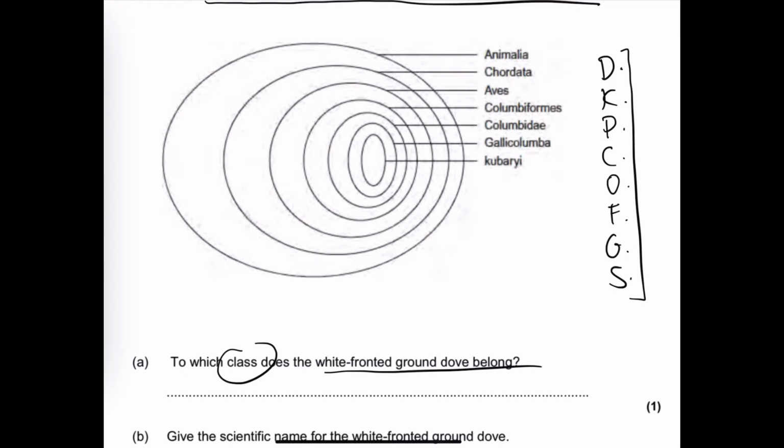So one of them is: dear King Philip came over for good soup. So if we see over here, we can see that this is the kingdom, since it's Animalia. Then we have that this is the phylum, and this over here is the class, so it's Aves.